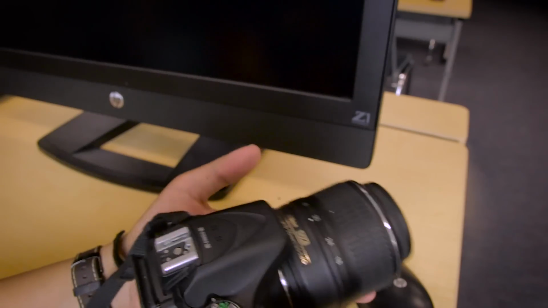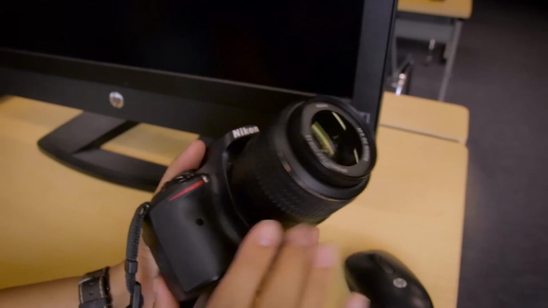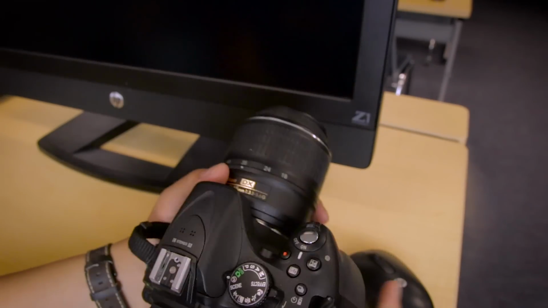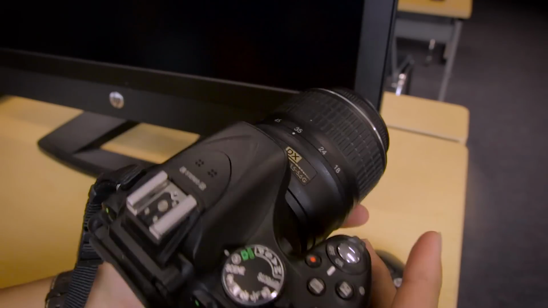The Nikon D5200 is very similar to the Canon 60D. Actually, all our cameras are similar. The only difference is how you go about changing settings. First things first, the on and off switch is right here. So I'm going to go ahead and make sure it's turned on.